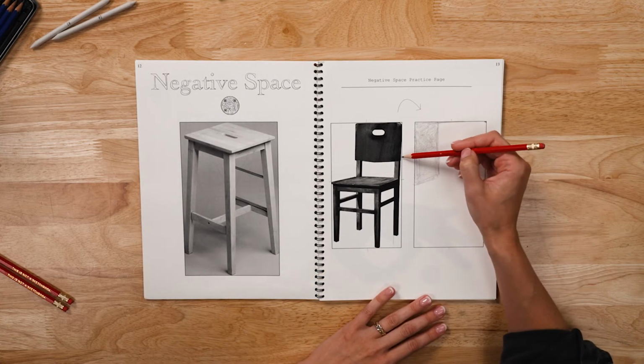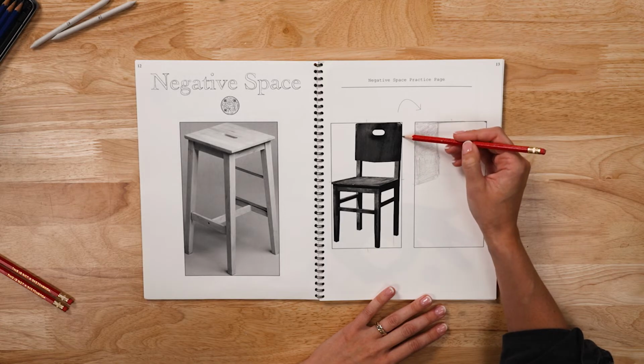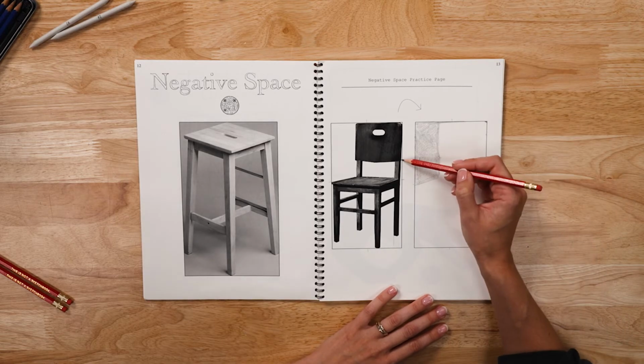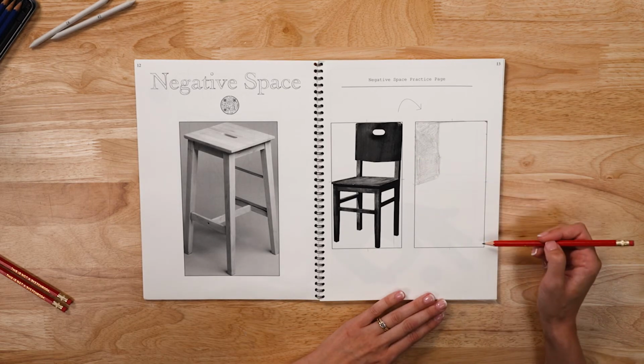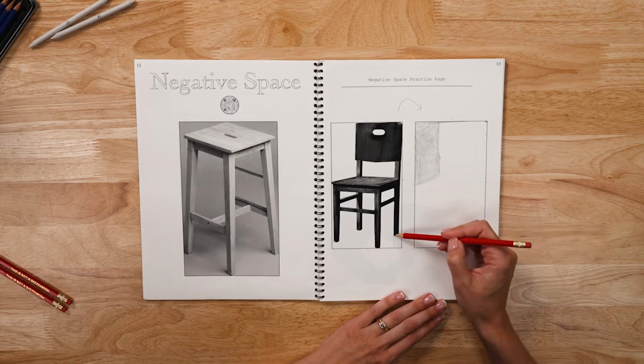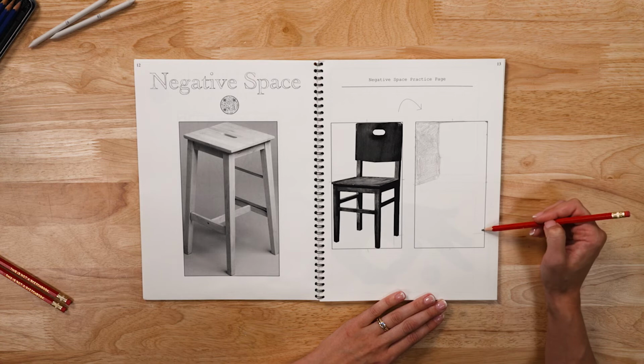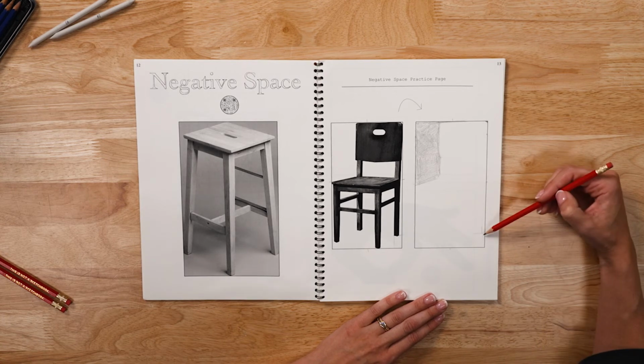Now I'm gonna look at this negative space on the side and try to figure out where's the very top of that triangle. And I think it's very small, but it's about here. There's a slight indent here, but I'm gonna worry about that in a little bit. I'm just gonna look at where the bottom of the chair is, and then start my triangle from here.